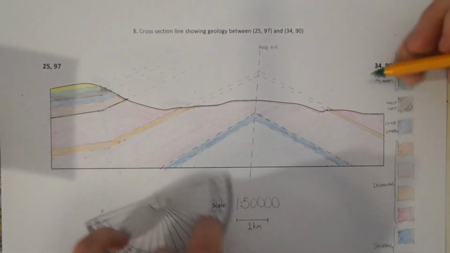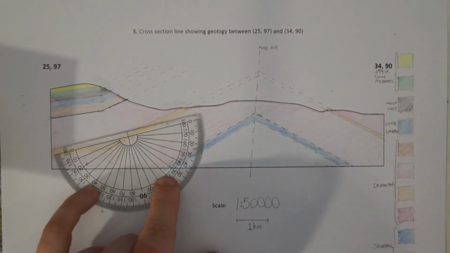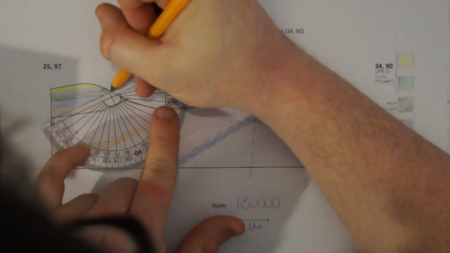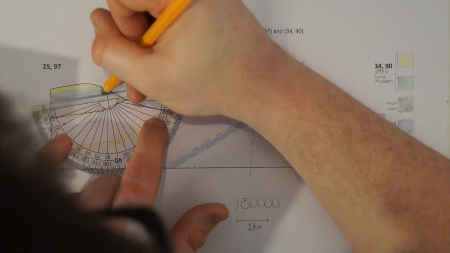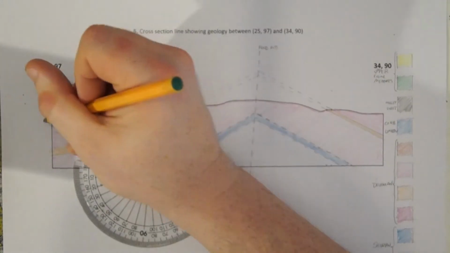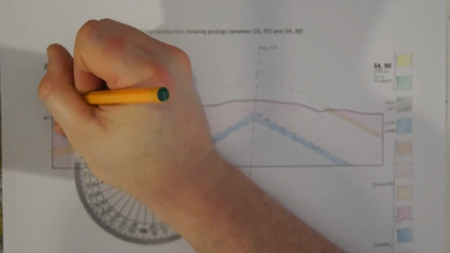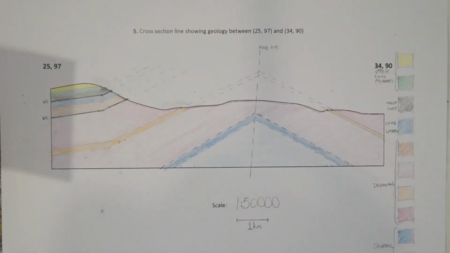Where does that come down? We don't see it on that side. And then there's another unconformity between the limestone and the millstone grit. So we've got another one like so. And we can label these as unconformable contact.